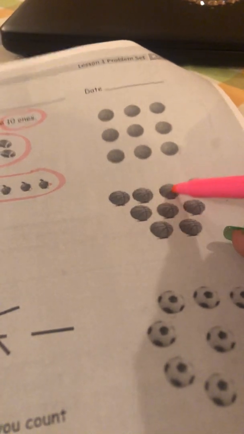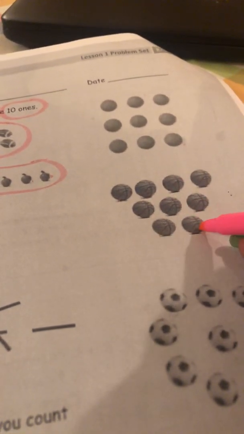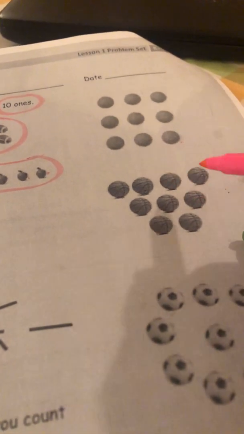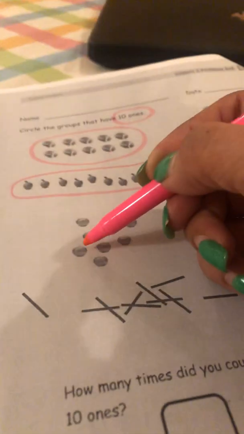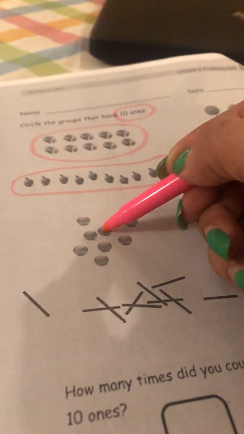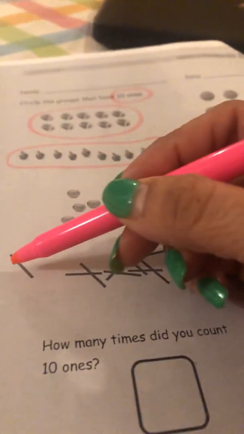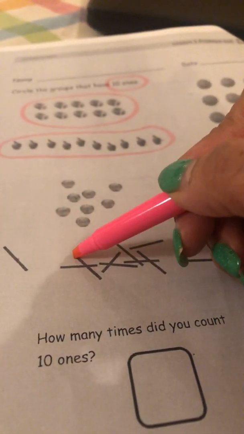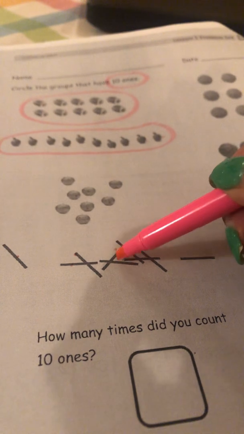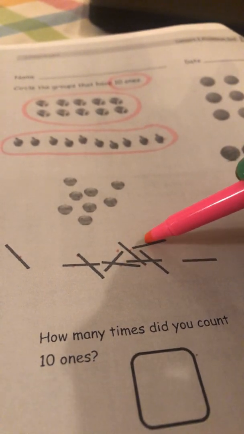1, 2, 3, 4, 5, 6, 7, 8, 9. Are there 10? No, so we don't circle it. 1, 2, 3, 4, 5, 6, 7, 8. Are there 10? No. 1, 2, 3, 4, 5, 6, 7, 8, 9, 10.